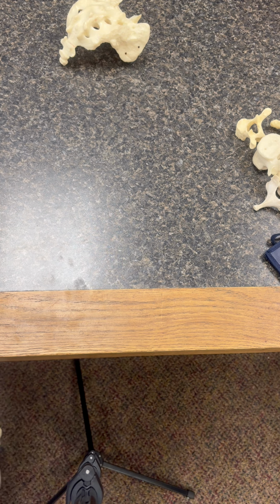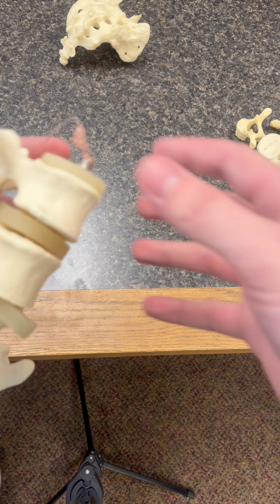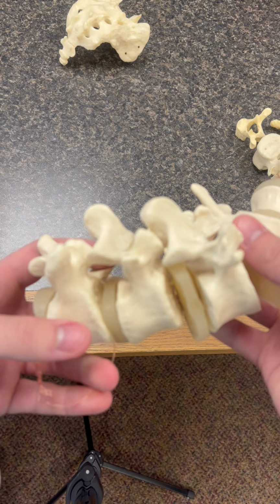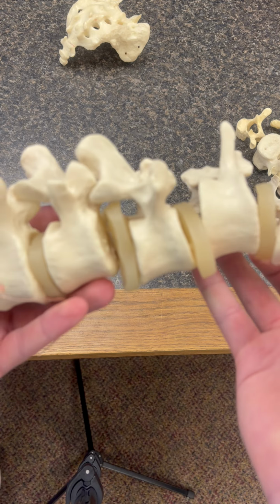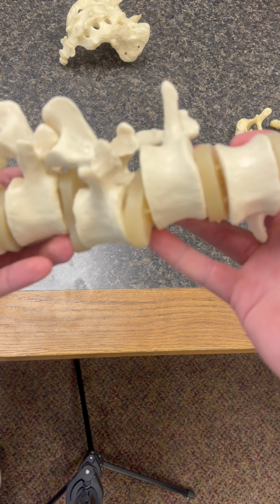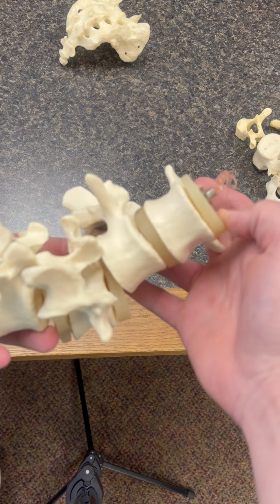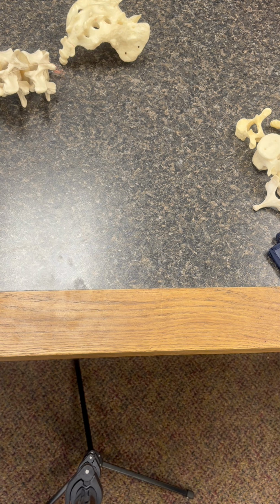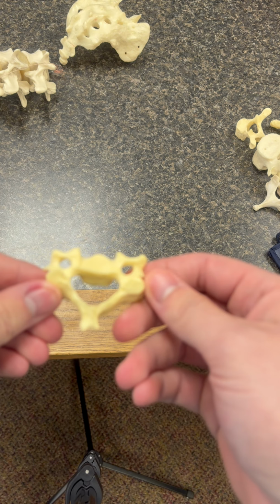Then you have different curvatures. You have a primary and secondary curvature. The primary curvature happens in the embryo state, and it's going to kind of be like this. It's kind of curved, and that's going to be called kyphosis. Then as you get older, it's going to kind of come like this, and you're going to get a lordotic curve, and it's going to be a secondary curvature. So then we're going to go over the cervical bone.